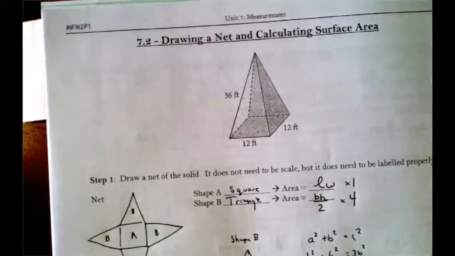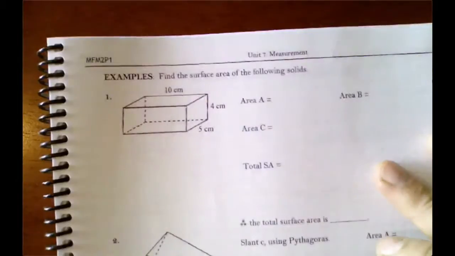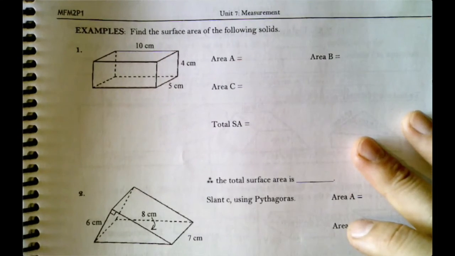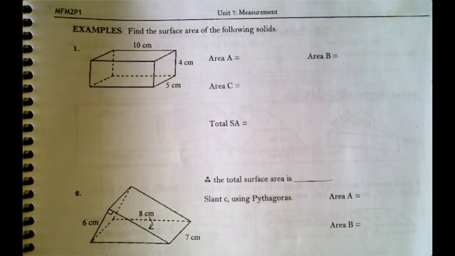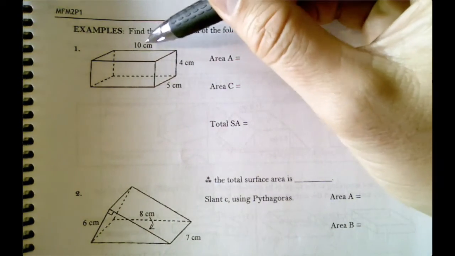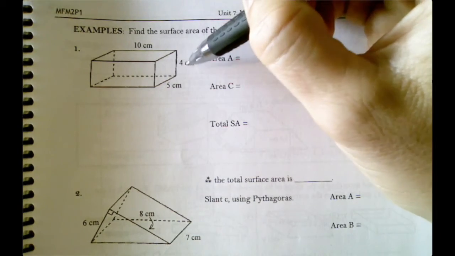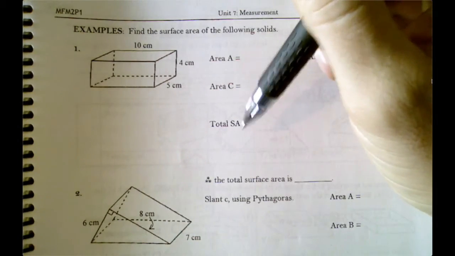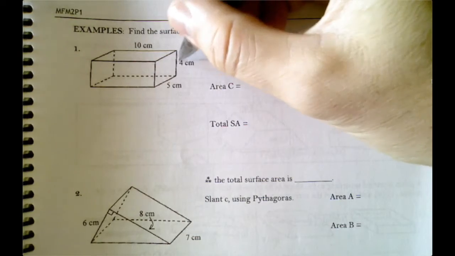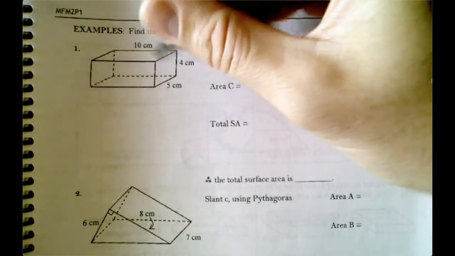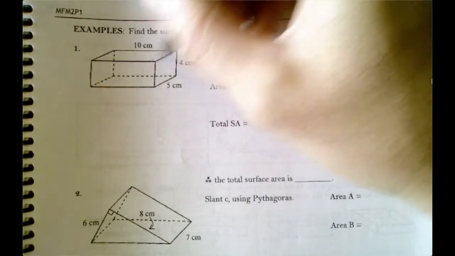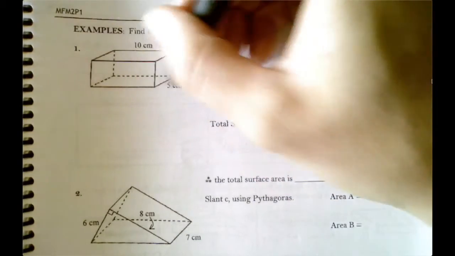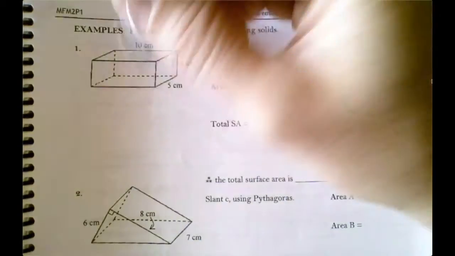Alrighty, we're going to do a couple more examples. Next shape we have is a rectangular prism. And if we look, we have 3 measurements, 10, 4, and 5. So every vertical edge is going to be 4. Every diagonal edge is going to be 5. And every horizontal edge is going to be 10.